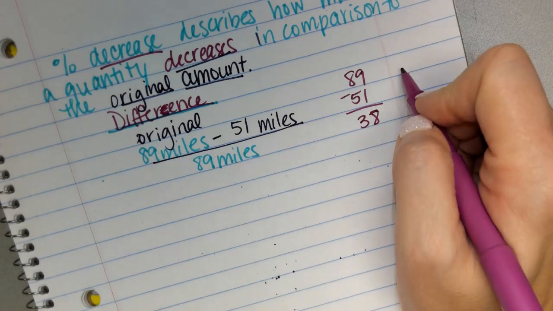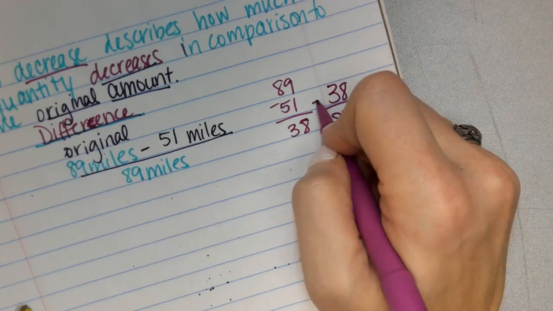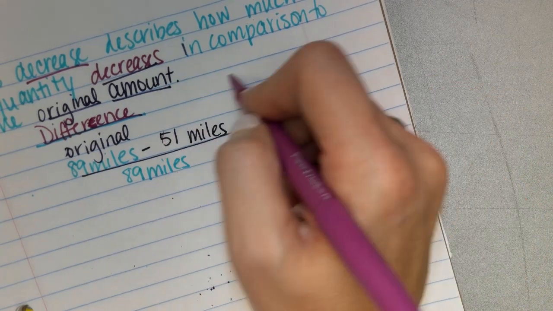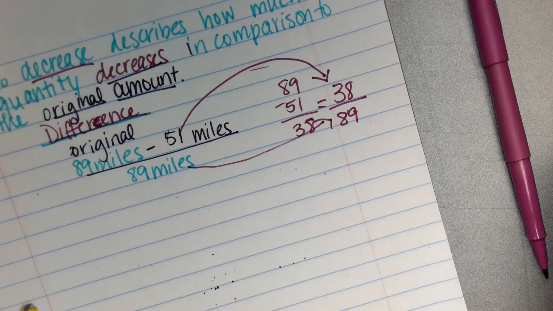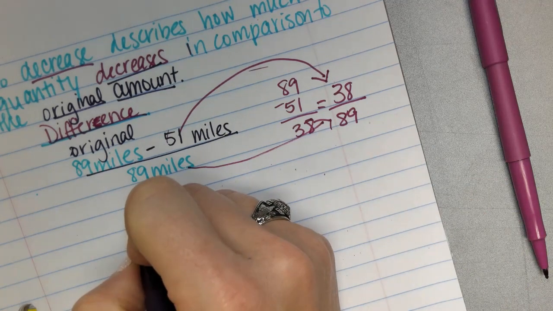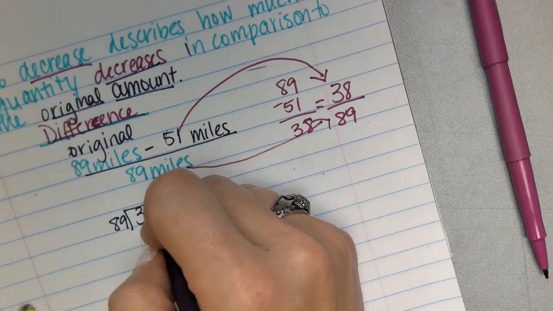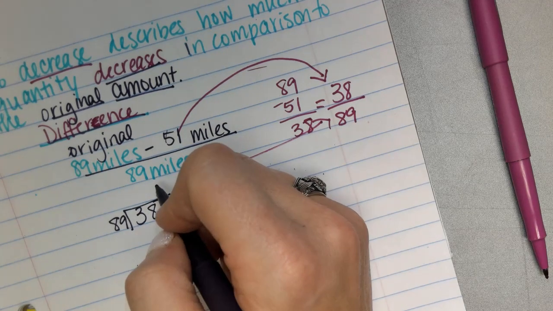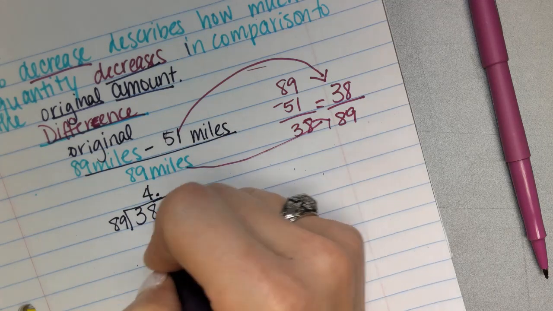Okay, so we have 38 over 89. This is what we're working with here. That is the difference, 38, and then 89 was the original. So 38 divided by 89. Okay, 89 is not going to go into 38, so we're going to have to add a decimal and a 0. 89 will go into 380 4 times. 4 times 89 is 356.